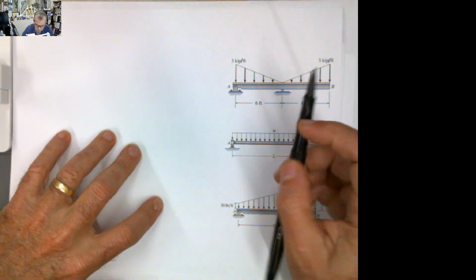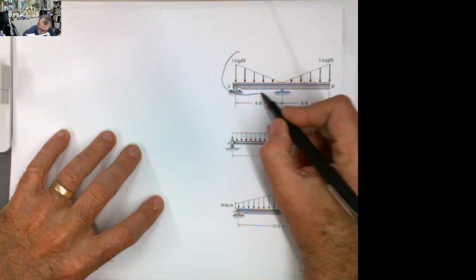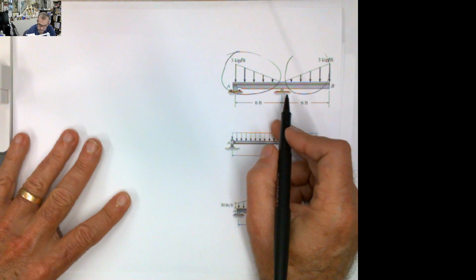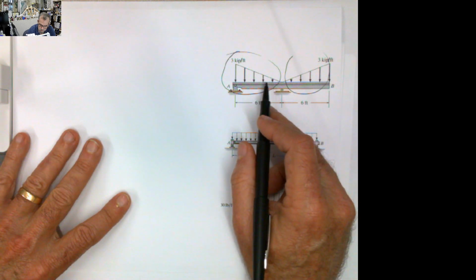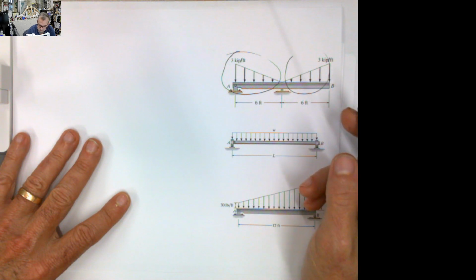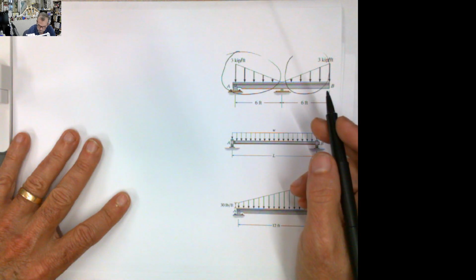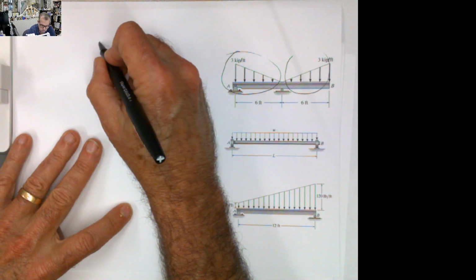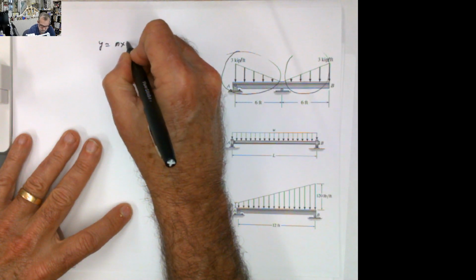Okay, good. You're going to have to find the equation of these distributed loads. Don't worry about that if you don't know what that is right now, but this is what you have to do. You can use any of the equations of the line, but the easiest way, in my opinion at least, is y equals mx plus b.